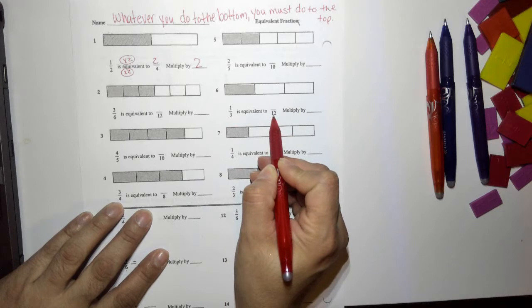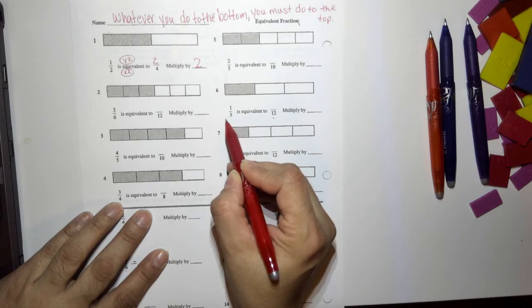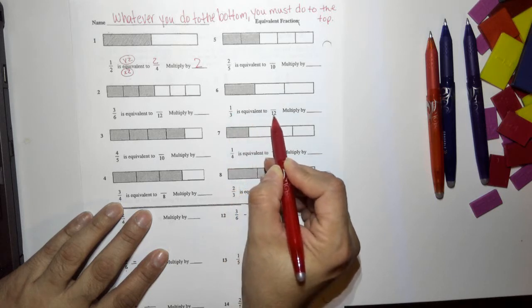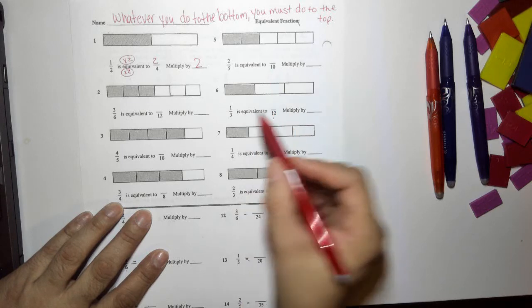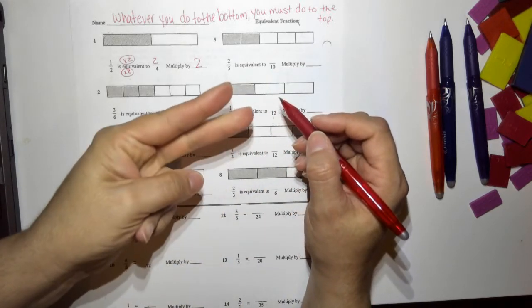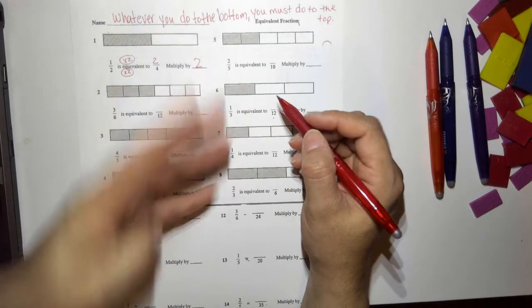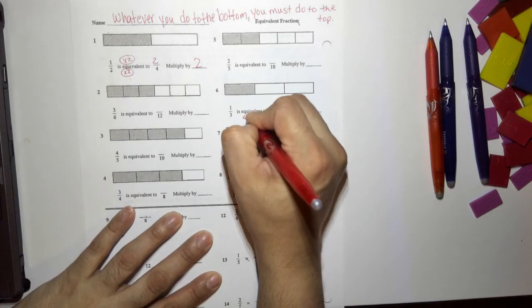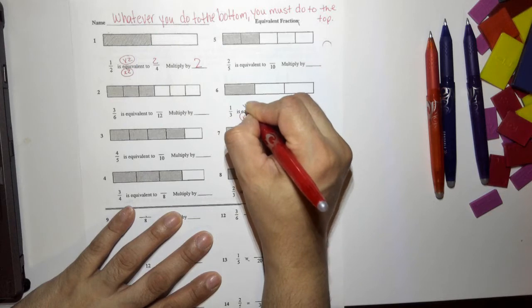What do I do to 3 to get to 12? Let's count by 3s. If you have your multiplication chart, you can find the 3 on the top or on the left, go across or down till you see the 12, and then go up or to the side, and what number is it? Let's find out. 3, 6, 9, 12. How many times? 4. So 3 times 4 is 12.